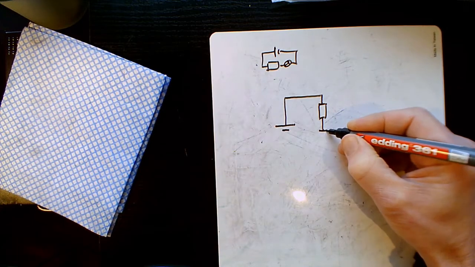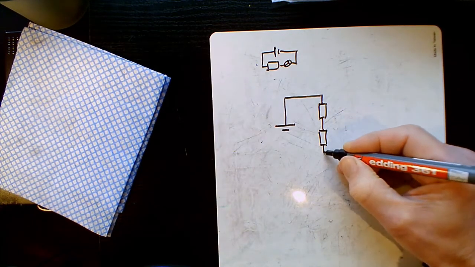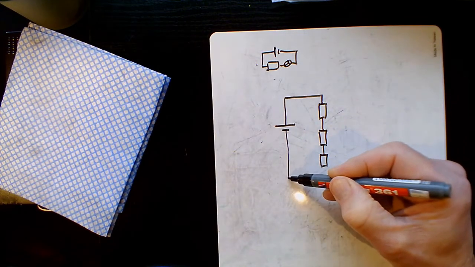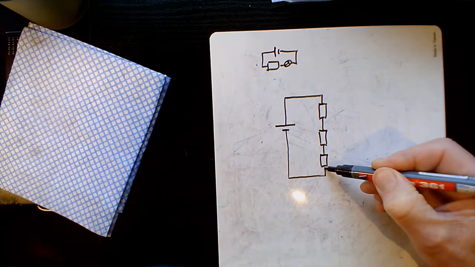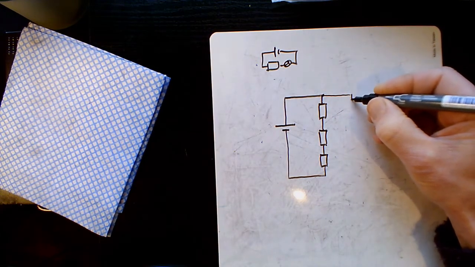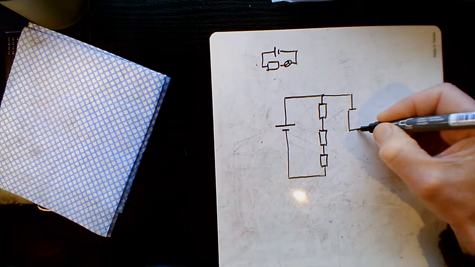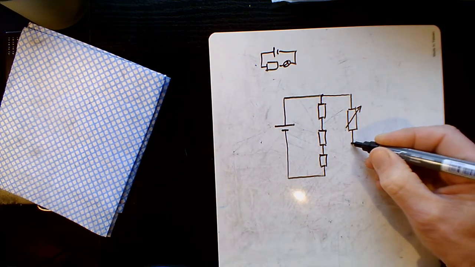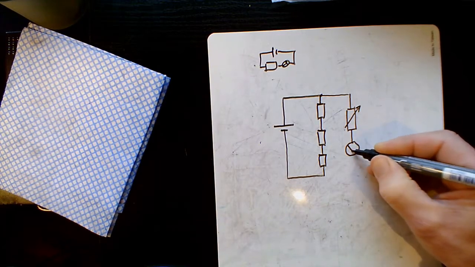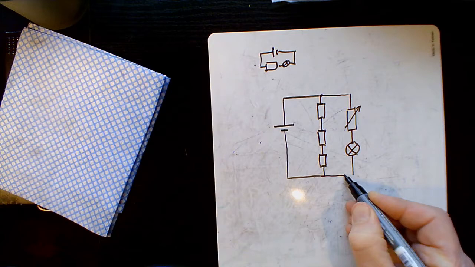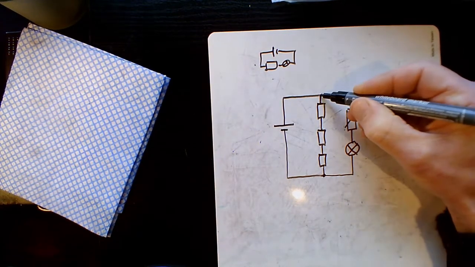Remember us talking about potential dividers, for example, and so we had this idea of a ladder of resistance. So 3 resistors in a circuit, maybe you've got a parallel bit, so you may have, I don't know, an adjustable one, for example, and again, maybe through some sort of bulb or lamp. That was an indicator bulb, but it'll do for the idea.